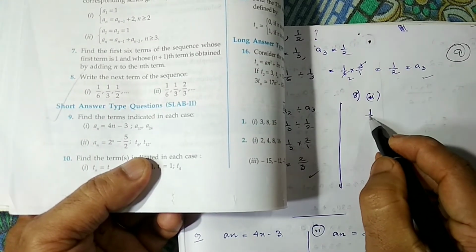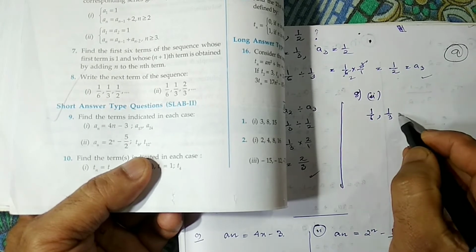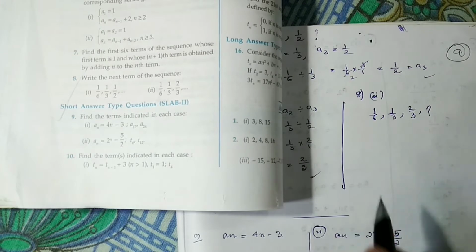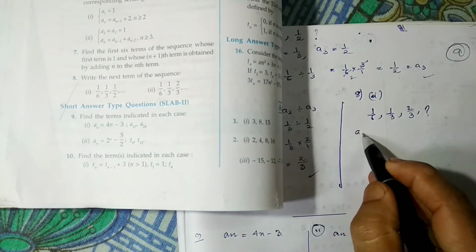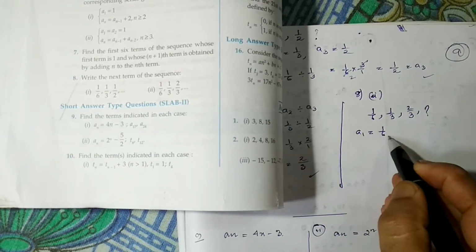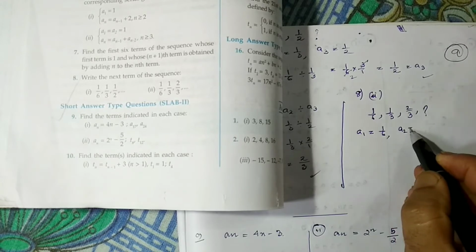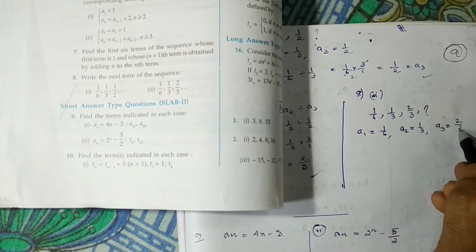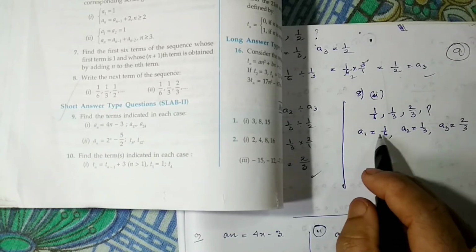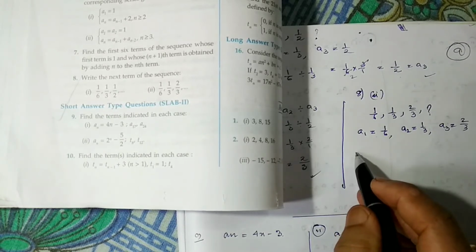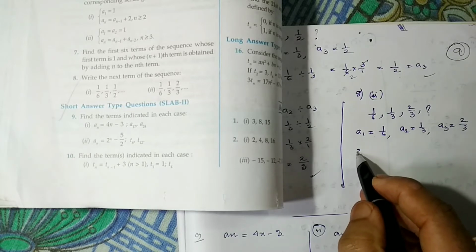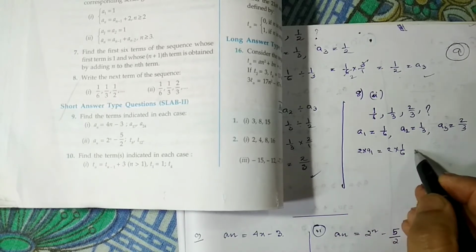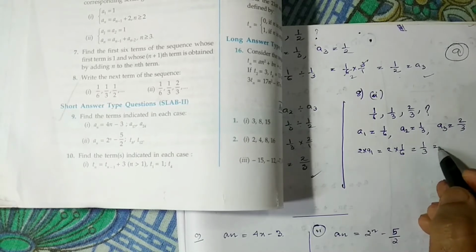Now the next part of question number 8. The question is 1 by 6, 1 by 3, 2 by 3, and we have to find the next term. Now if you see nicely, just check here. A1 is given 1 by 6. A2 is given 1 by 3. A3 is given 2 by 3. Now, when we multiply A1 by 2, just see, 2 into A1, 2 into 1 by 6, we got 1 by 3, that is A2.